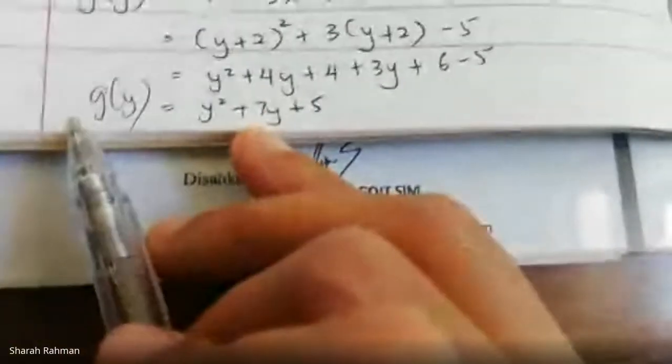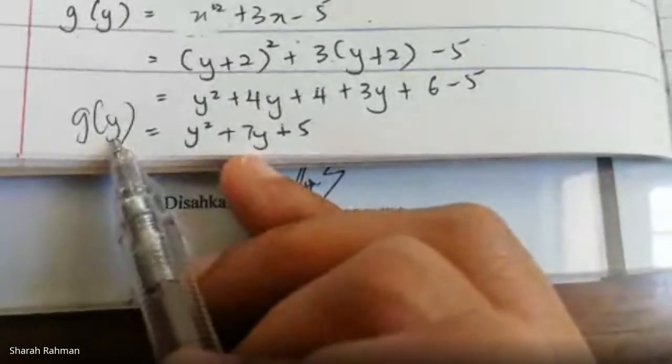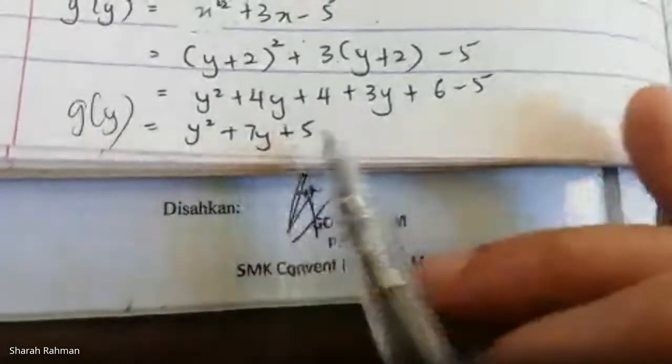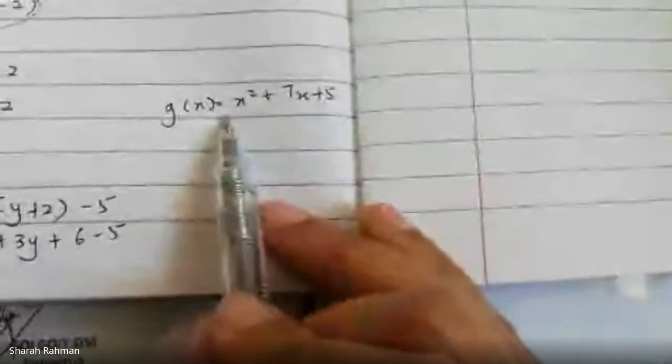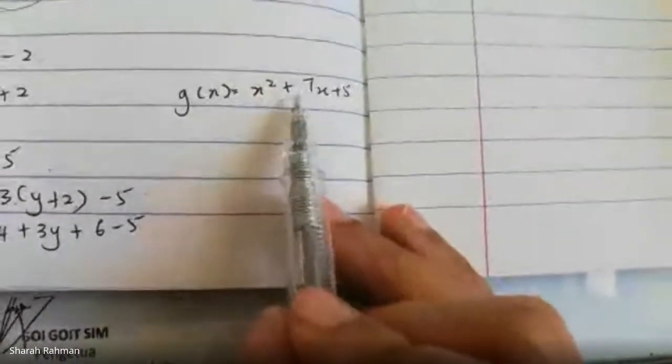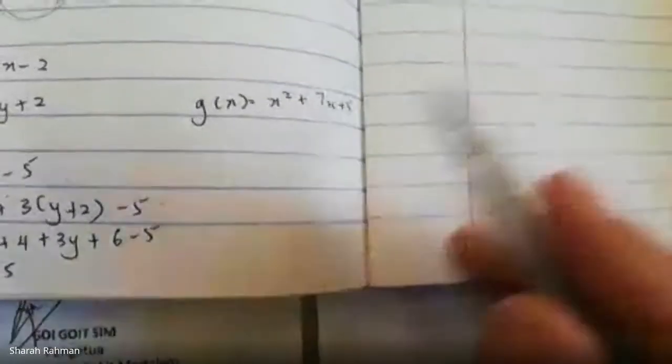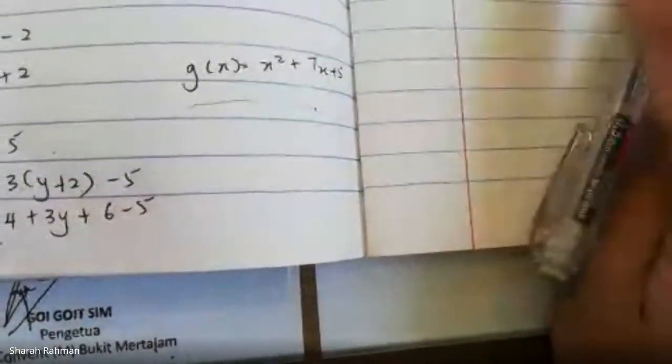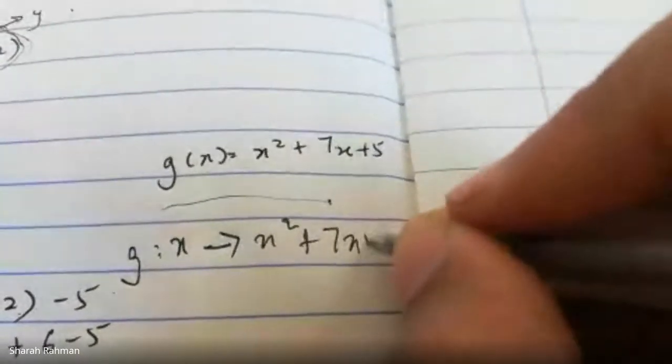This is g(y). We substitute y with x. So the rest of y we change to x also. So x squared plus 7x plus 5. So this is the function g(x), which is g(x) mapped to x squared plus 7x plus 5.